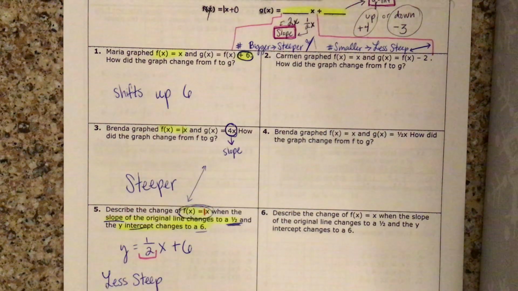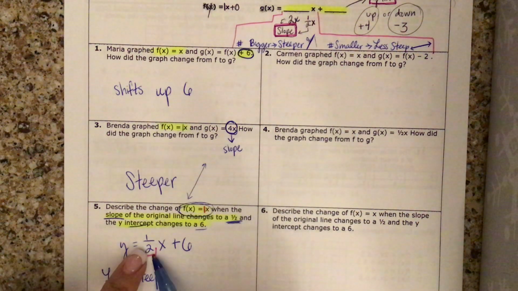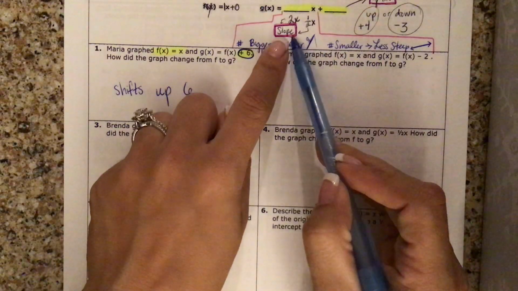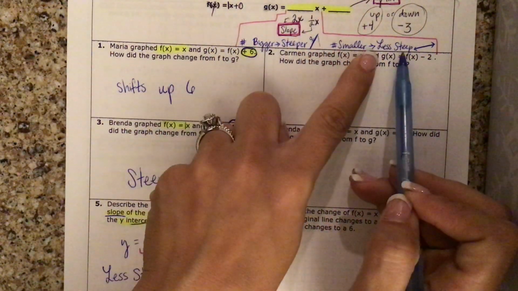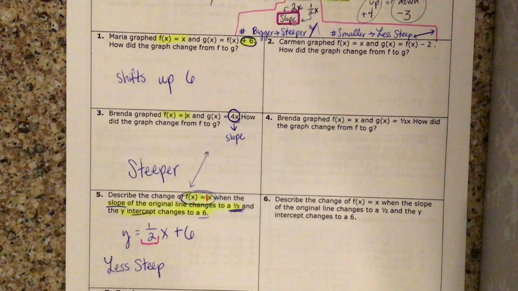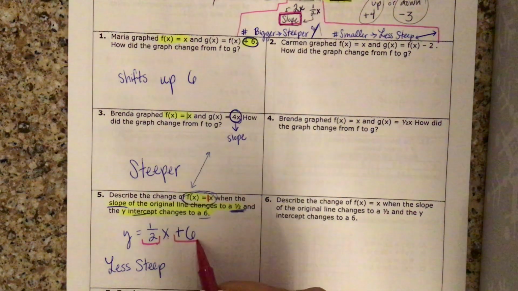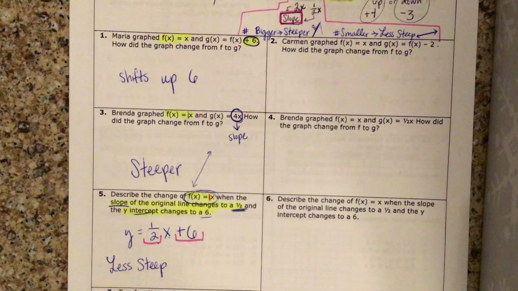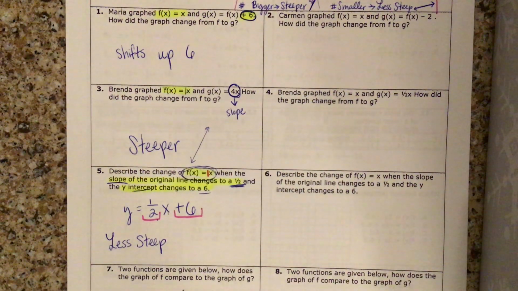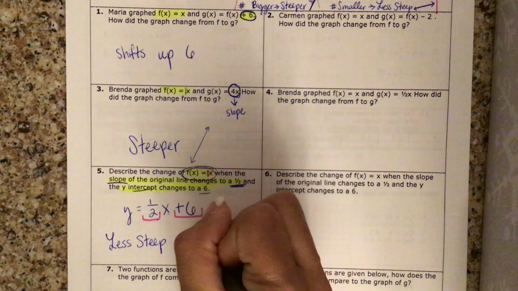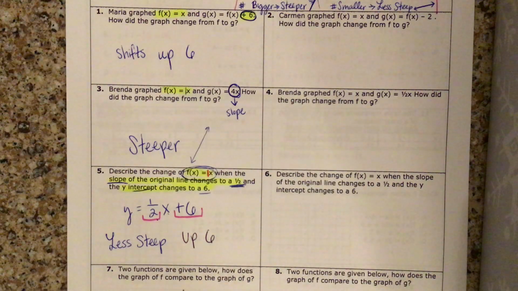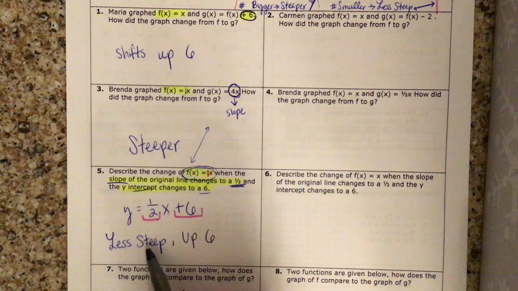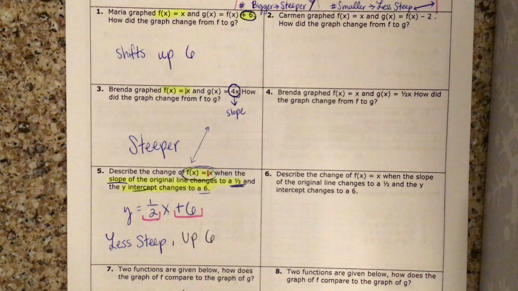So the slope got smaller, so my line became less steep. The slope number is with the x. So the slope number from the x got smaller, so it became less steep. Then there's a y-intercept, my number in the back. My y-intercept was 0. There was nothing in the back, but now it's a plus 6. So that means this graph went up 6 units. So there were 2 things that happened here. It became less steep and it went up 6 units. So go ahead and try the same thing with number 6. Very difficult question there. See what you get there.